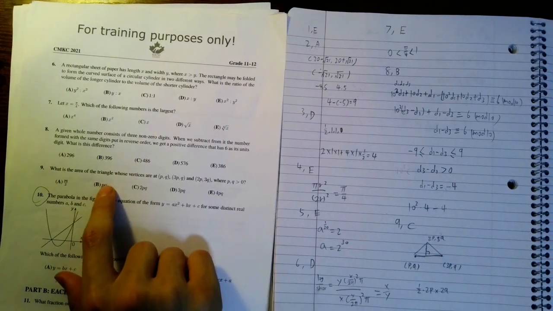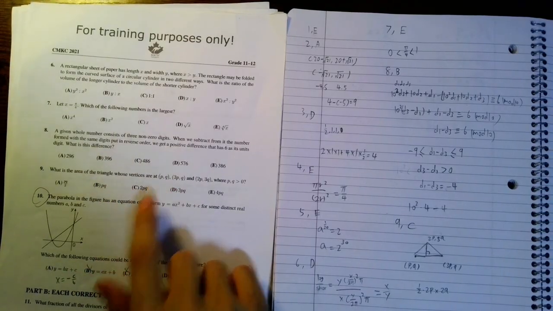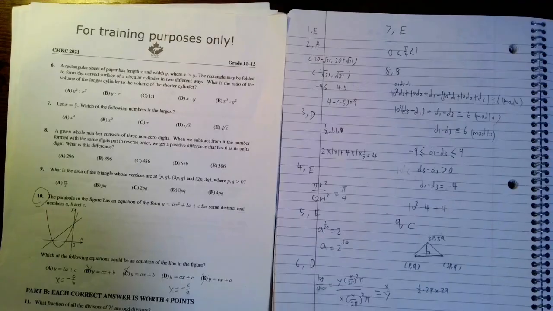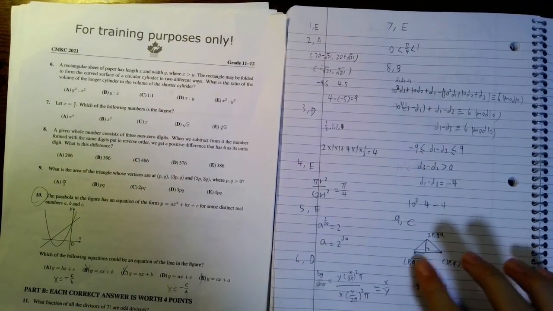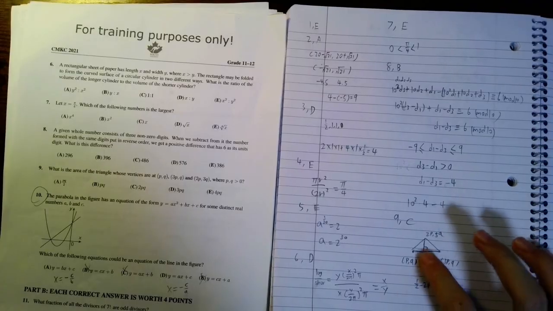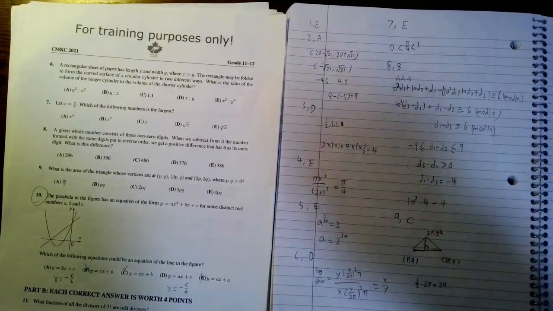Question 9, what is the area of the triangle whose vertices are at (p, q), (3p, q) and (2p, 3q)? So this is how it looks like. So the base is going to be 2p and the height is going to be 2q, and we take 1/2, which means the answer is C.